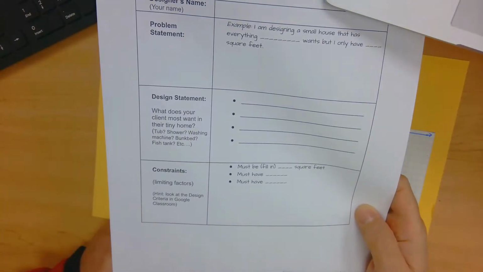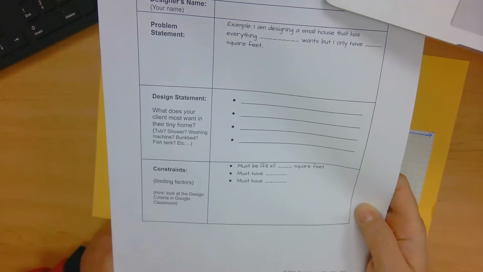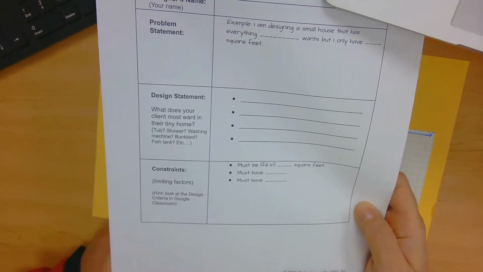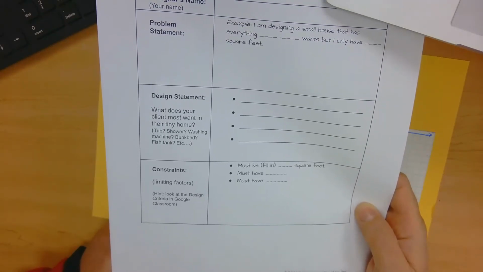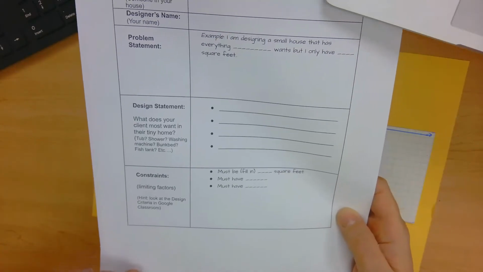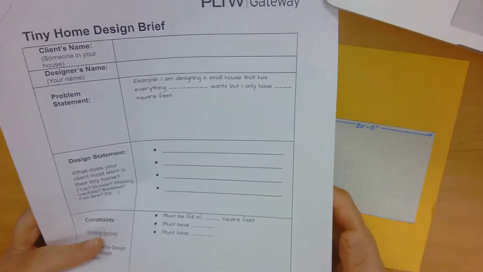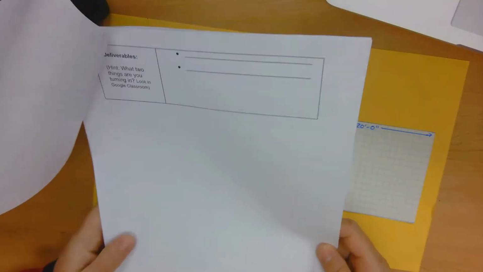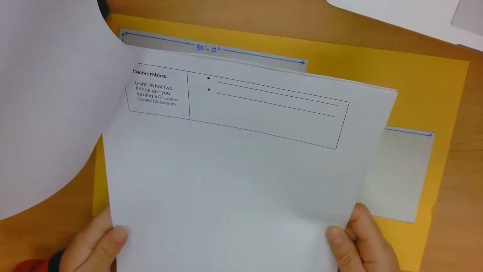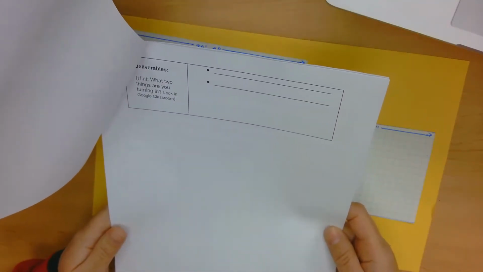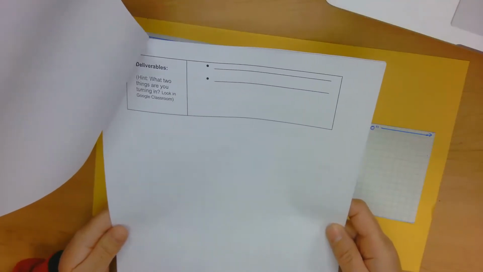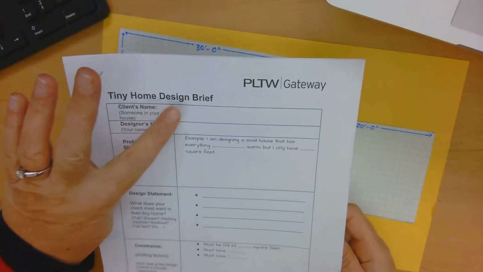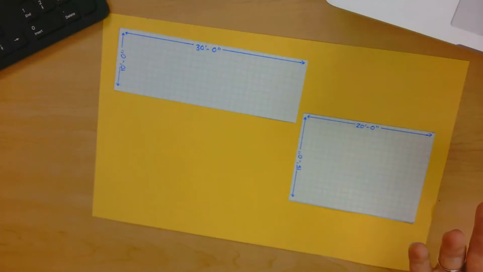And these you're going to find in Google Classroom. It'd be like the things that you're having to work within. And it could be like the size restrictions too of the walls. And then deliverables, what two things are you turning in? Hint, one of them I'm holding right now. And then the other is going to look something like this.